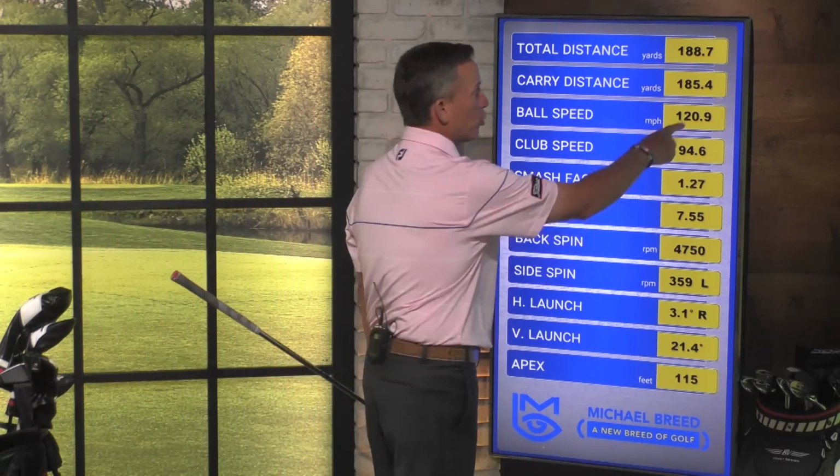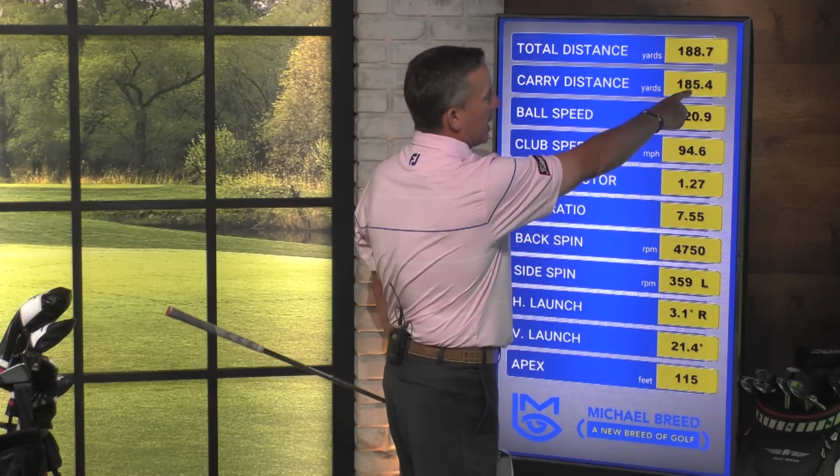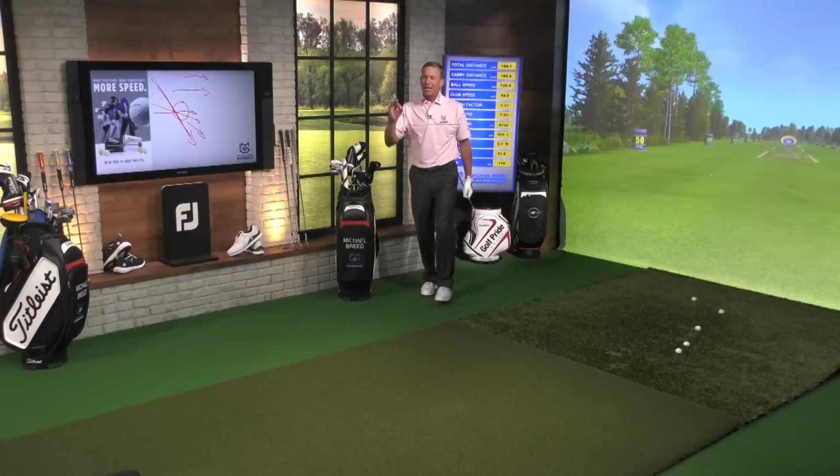And yet, poor contact, great distance, 121 on the ball speed again. Less than I got with my chop. 185.4, more than I got with my chop. What does it mean? You need some width.